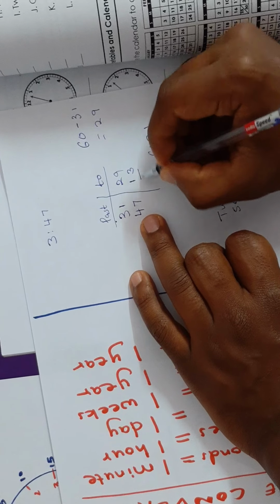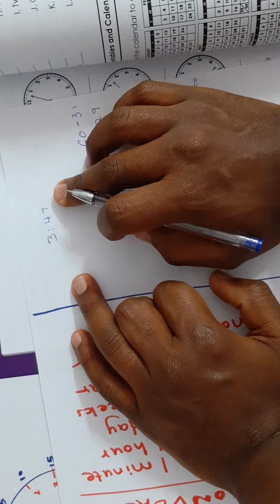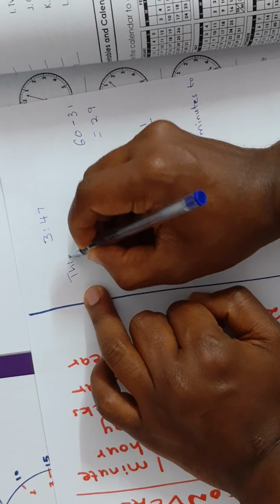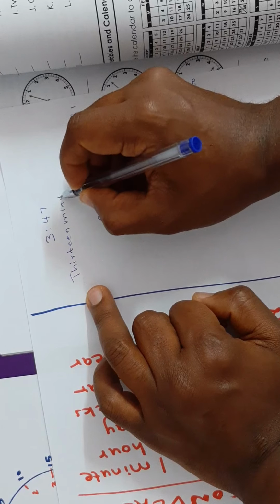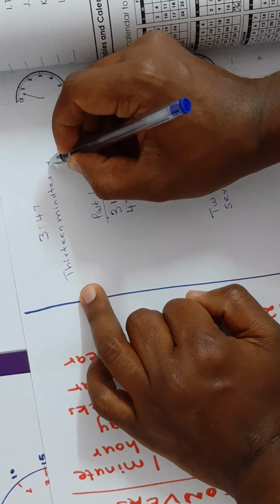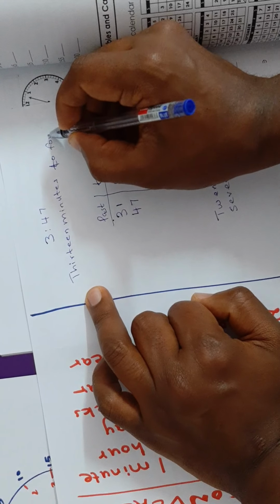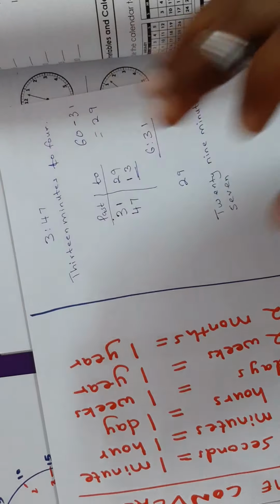So this 13 minutes is what we are going to use to tell the time. So 3:47 is going to become 13 minutes to 4. And that's how we do it.